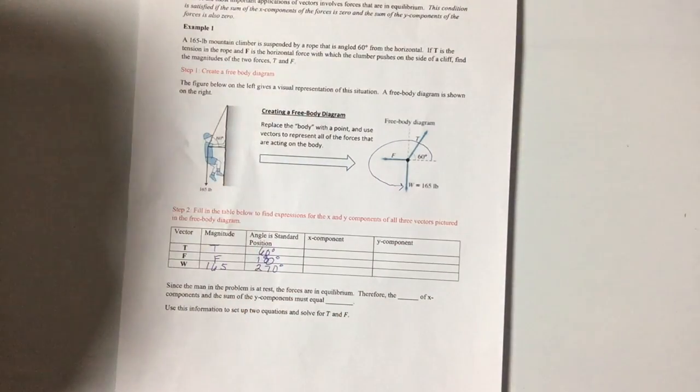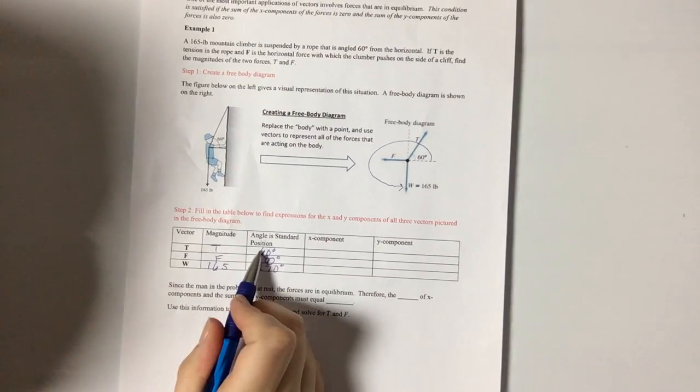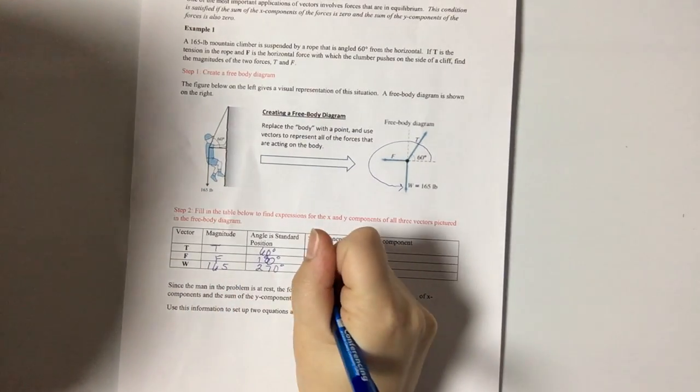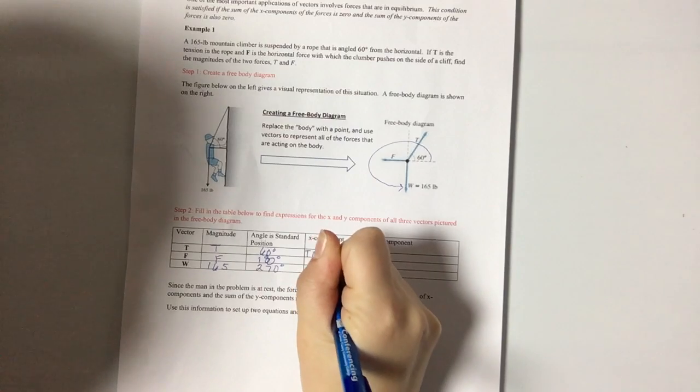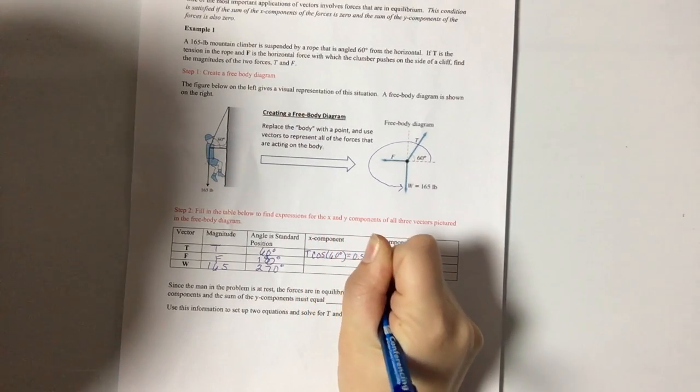Then we can represent all the components. Remember, to find the x component, you take the magnitude times the cosine of the angle. So this one would be T times cosine of 60 degrees, which ends up being 0.5T because cosine of 60 is 0.5.